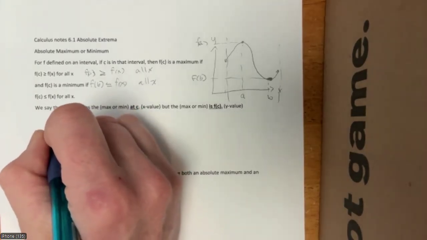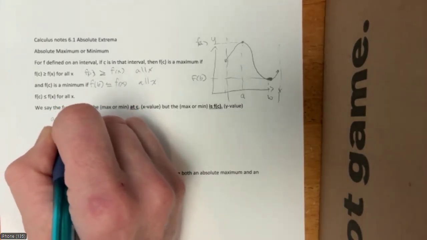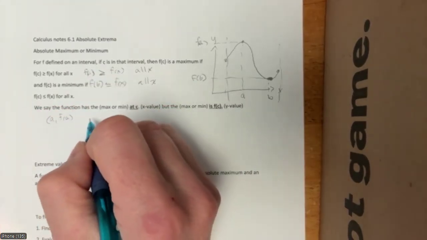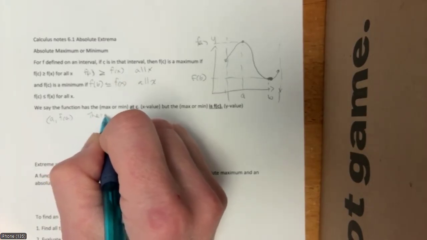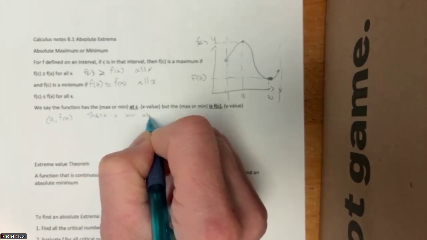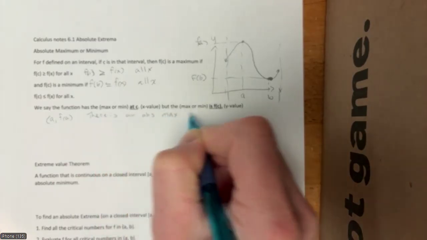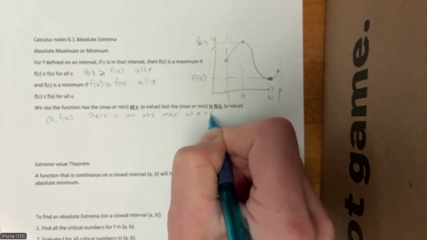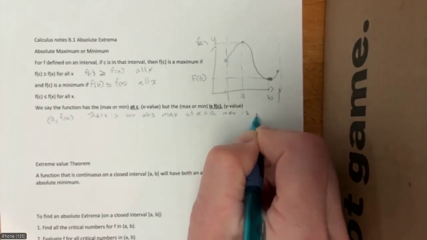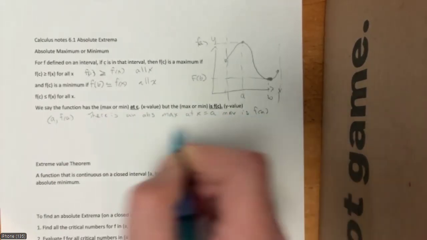So if I have a, f of a, and we're talking about it being a maximum, then we say it this way. There is an absolute maximum, I'm abbreviating, at x equals a, and the maximum is f of a, the y value.